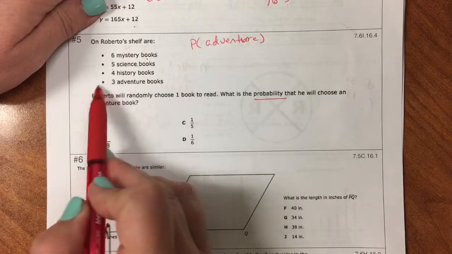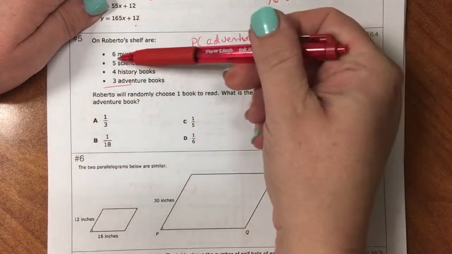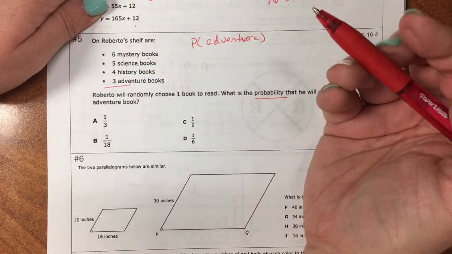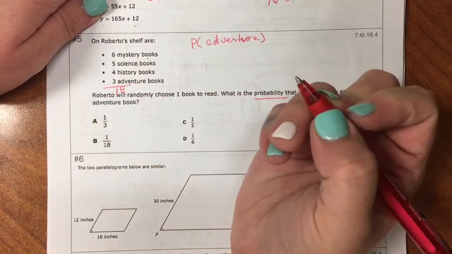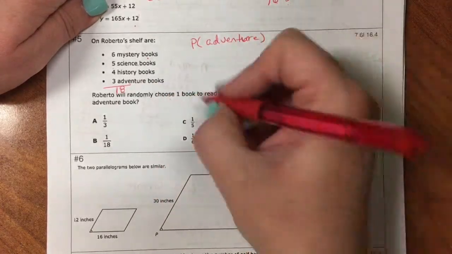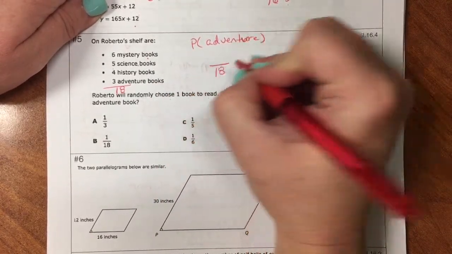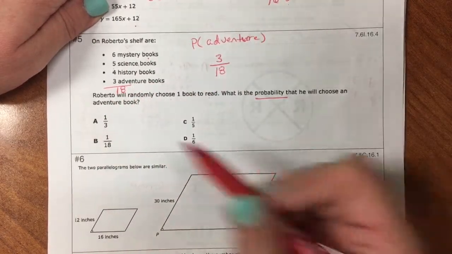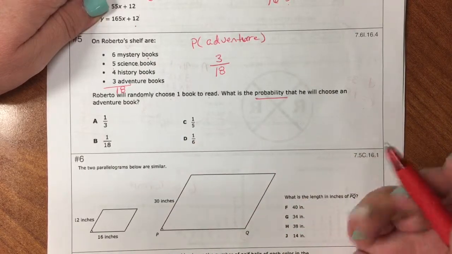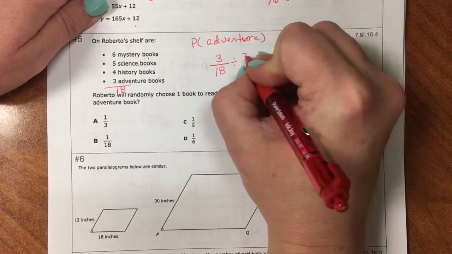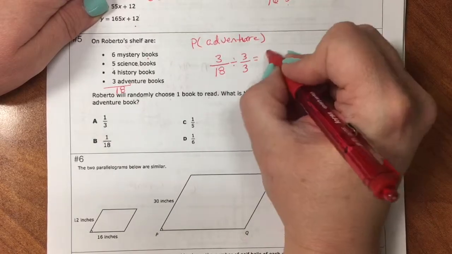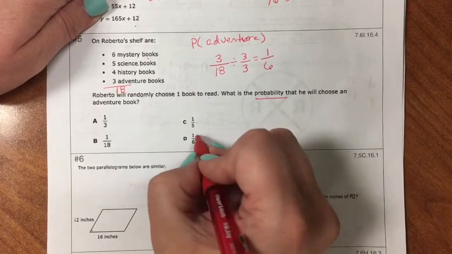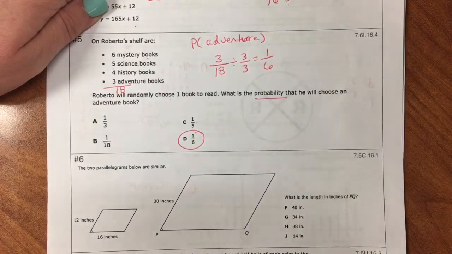So I need to know how many total books there are. So I've got to add this up. So that's 6 and 4 is 10, 5 and 3 is 8. So altogether that's 18. So I'm going to have 18. The number of adventure books is 3. So I have 3 out of 18, which doesn't match an answer choice, but I can simplify this fraction. I can divide by 3. 3 divided by 3 is 1. 18 divided by 3 is 6. And so the probability he's going to choose an adventure book is 1 out of 6.